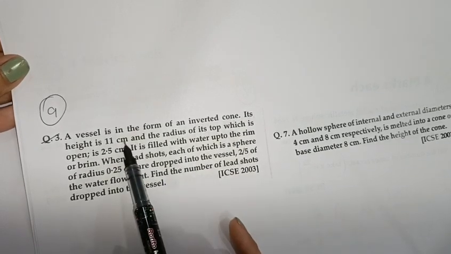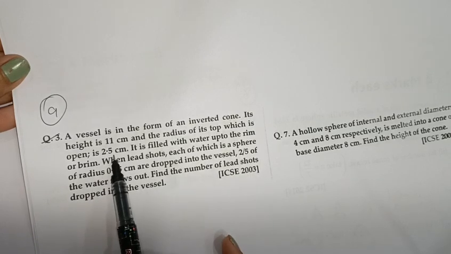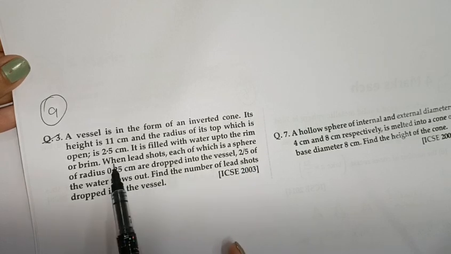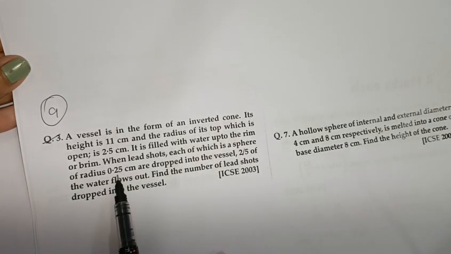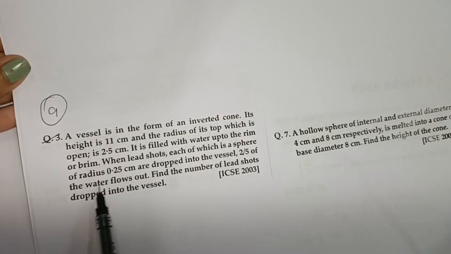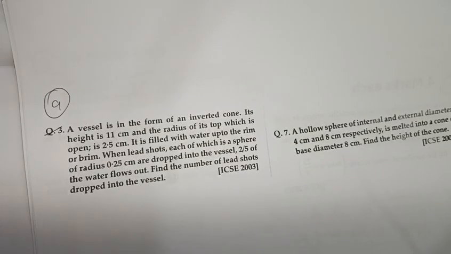Its height is 11 centimeter and the radius of the top, which is open, is 2.5 centimeter. It is filled with water up to the brim. When lead shots, each of which is a sphere of radius 0.25 centimeter, are dropped into the vessel, 2/5 of the water flows out. Find the number of lead shots.